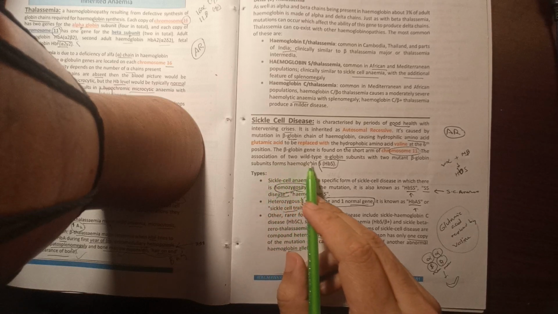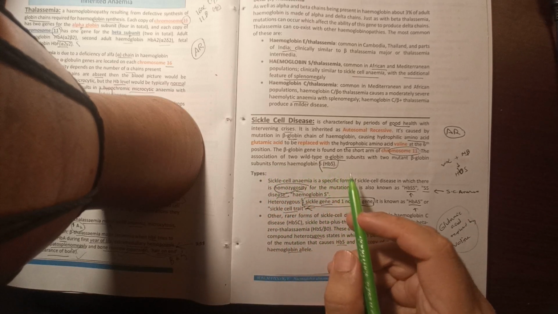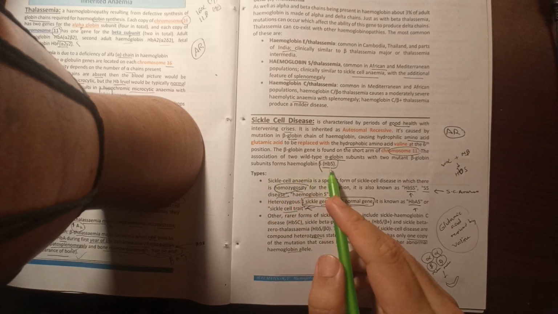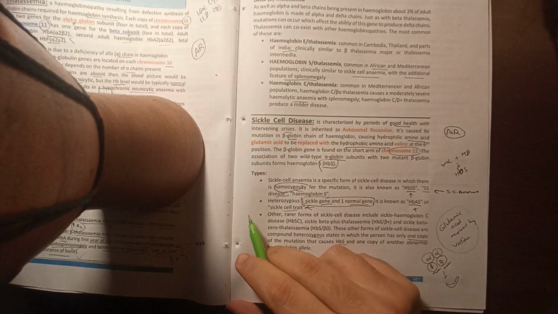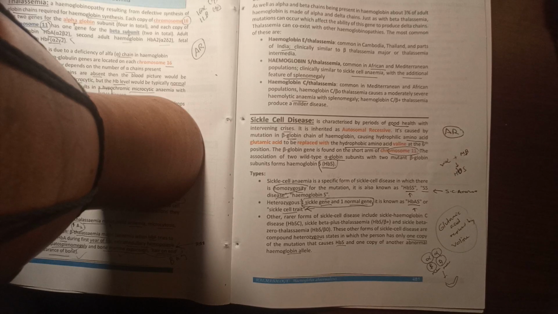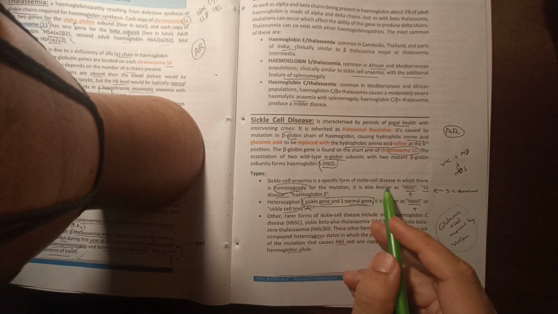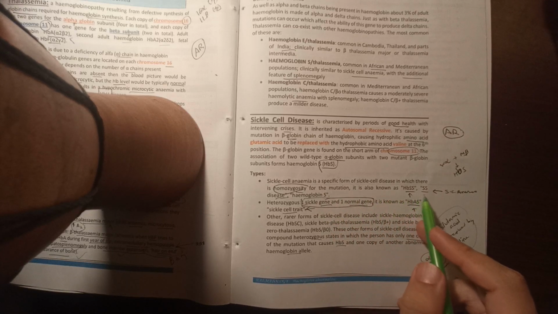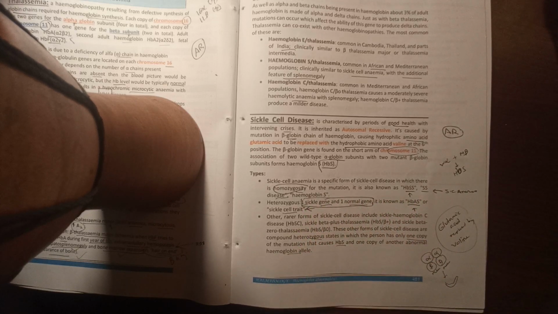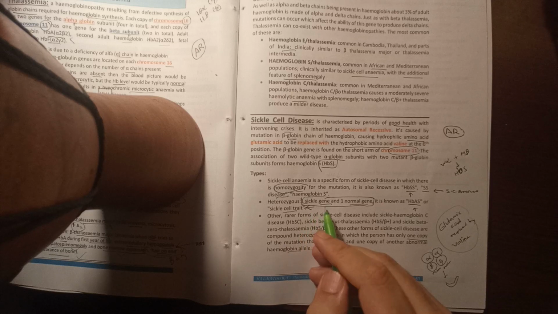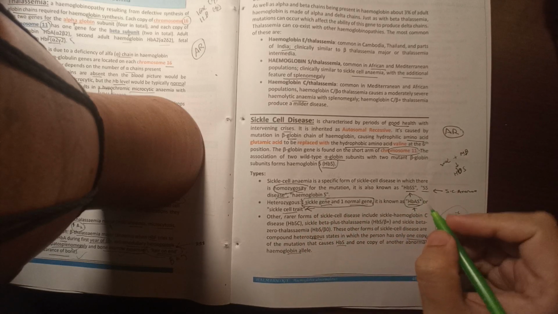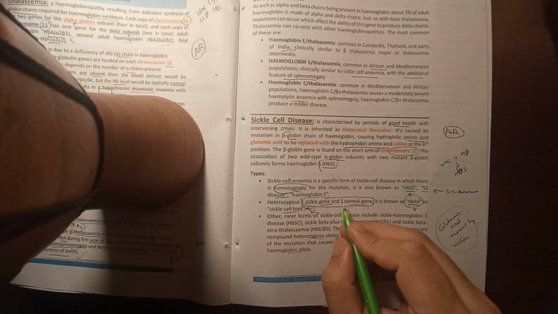The beta globin gene is found on the short arm of chromosome 11. The association of two wild-type alpha globin subunits with two mutant beta globin subunits forms HbS. So, we need to know: sickle cell anemia is a specific form of sickle cell disease in which there is homozygosity for the mutation. It's also known as HbSS, or SS. Heterozygous, one sickle gene and one normal gene, is known as HbAS. So this is sickle cell trait, not the disease. The disease is HbSS.